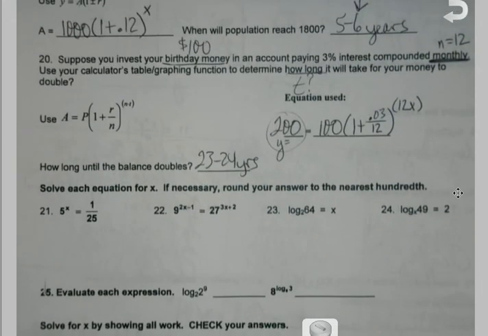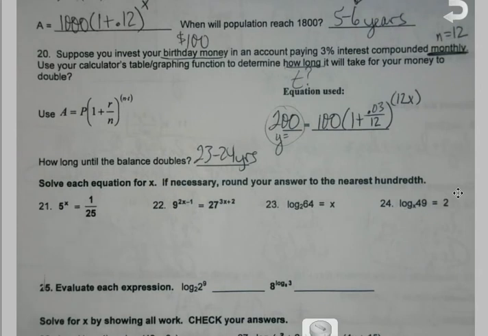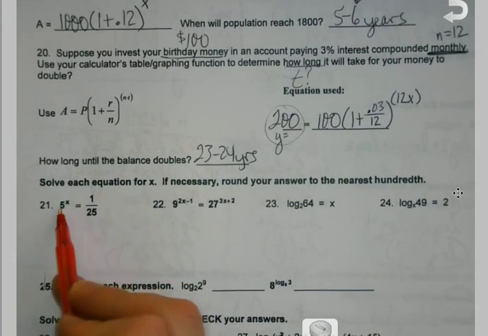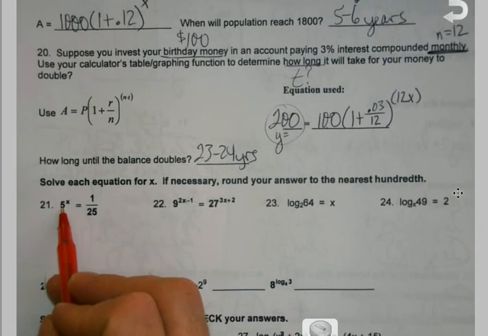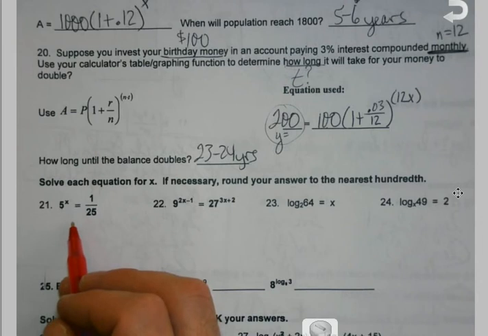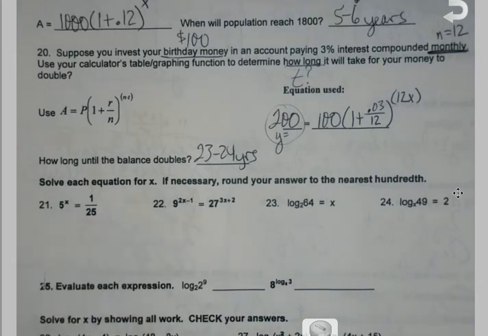Solve the equations for x. If necessary, round to the nearest hundredth. I need to get to x. It's in an exponent. So how am I going to get rid of this 5 and it's not divide? Ooh, now you're thinking ahead. You're knowing how to get to the answer already. So, well, you're close.